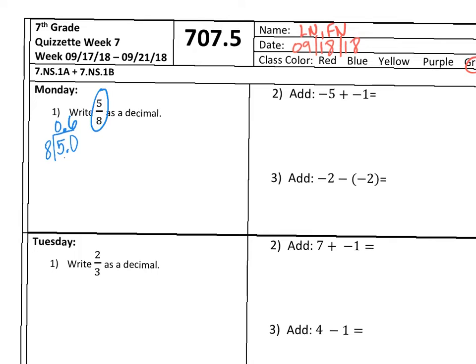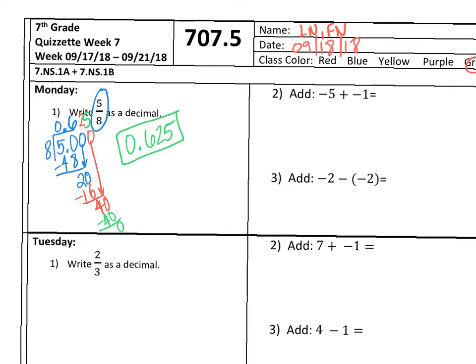8 times 6 is 48. 50 minus 48 is 2. 8 doesn't go into 2, so I have to bring down a 0. 8 goes into 20 how many times? 2 times. 2 times 8 is 16. Subtract that, you get 4. Bring down another 0. 8 goes into 40 5 times, and 8 times 5 is 40. Alright, so my decimal is 0.625.